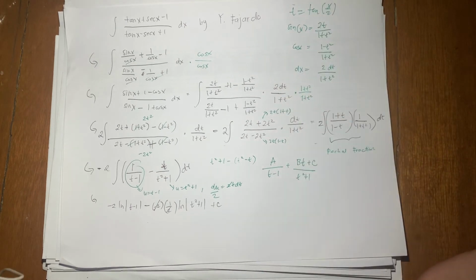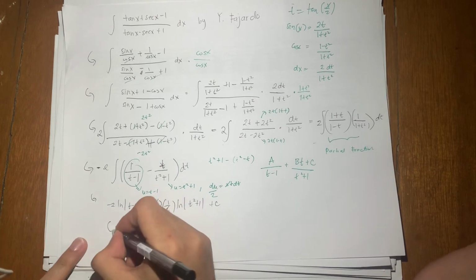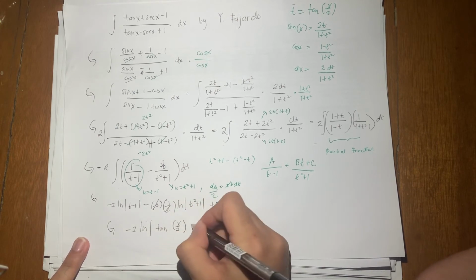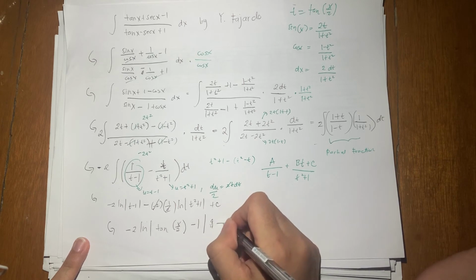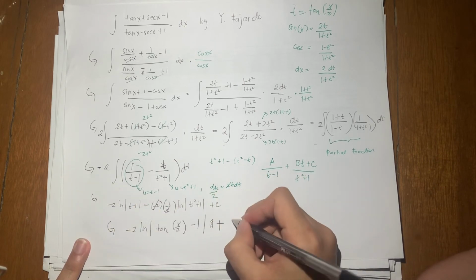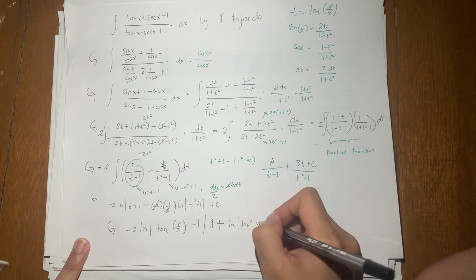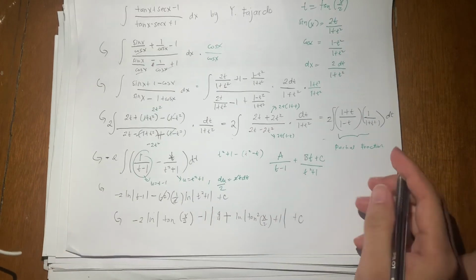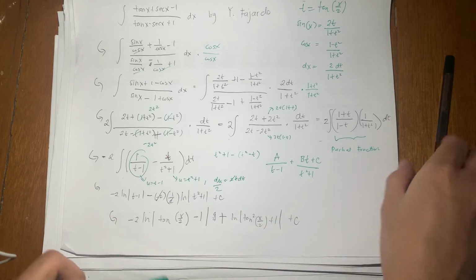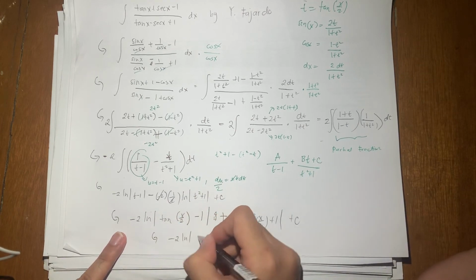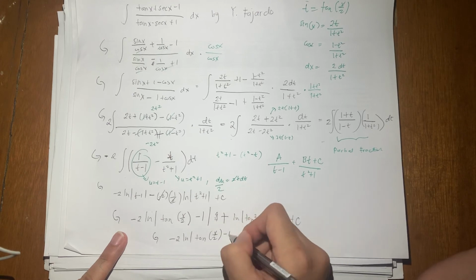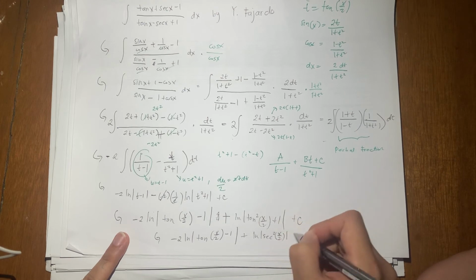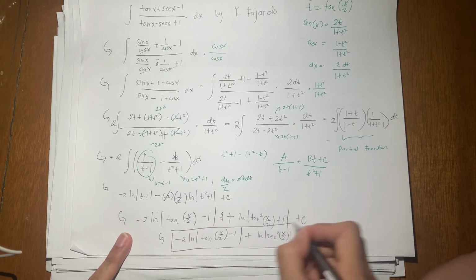Tapos, ang natitira na lang natin gagawin is to express everything in terms of tangent x over 2, which is yung t natin. So, this becomes negative 2 ln of tangent of x over 2 minus 1 plus, tama, plus nga, kasi minus doon, so plus ln of tangent squared x over 2 plus 1 plus c. Of course, tangent squared x over 2 plus 1 is secant squared x over 2. So, I can factor that out. So, my final answer is negative 2 of ln tangent of x over 2 minus 1 plus ln of secant squared x over 2 plus c. This is my final answer.